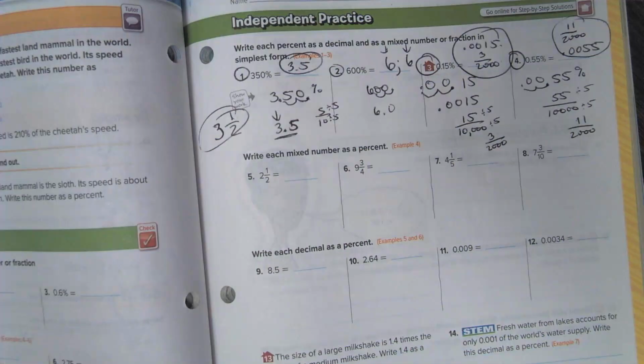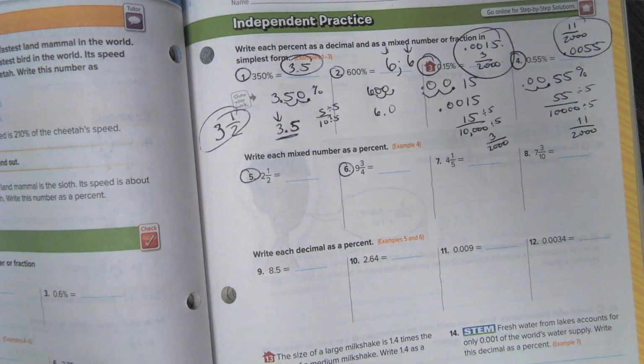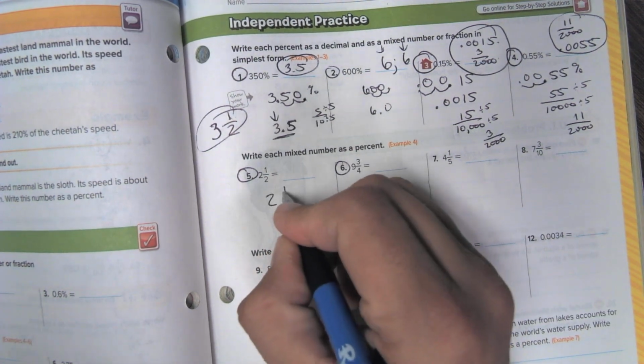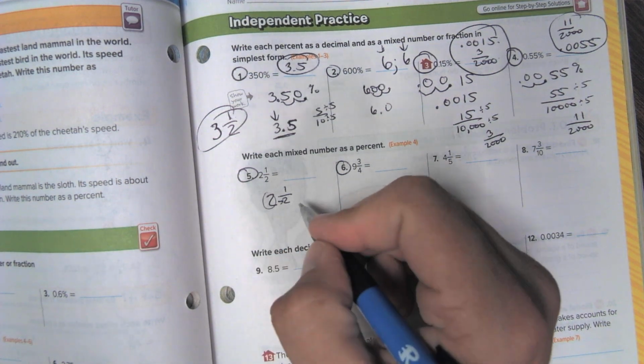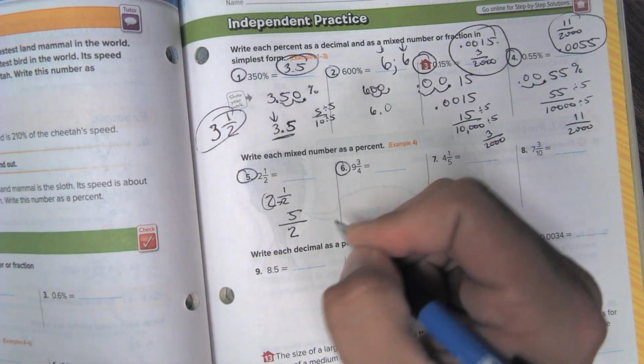So let's jump over a couple pages, and we're going to go back to page 121. Okay, I want to do number 5 and number 6. Sorry, I don't know why I said number 2. So we have 2.5 here. So I'm going to go ahead and change this into an improper fraction. Remember, whole number times the denominator. 2 times 2, 4. Plus 1, 5. Keep the denominator, so 5 over 2.